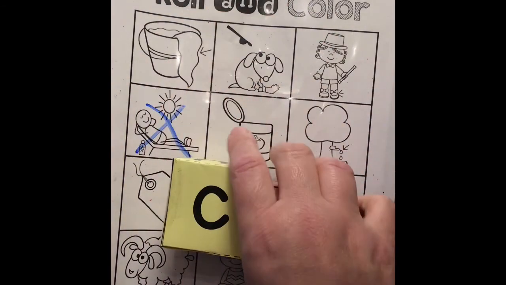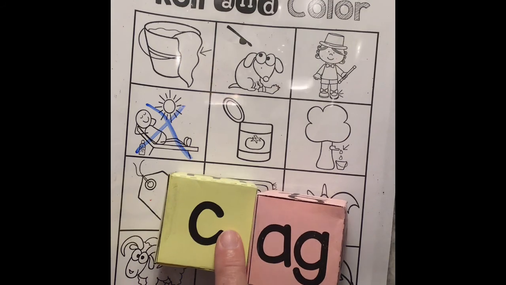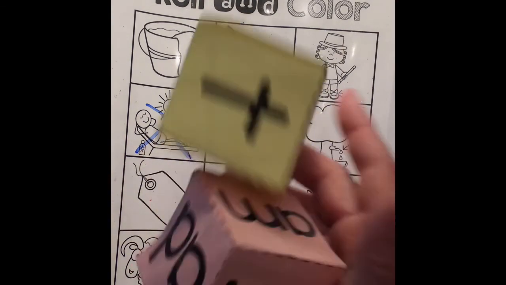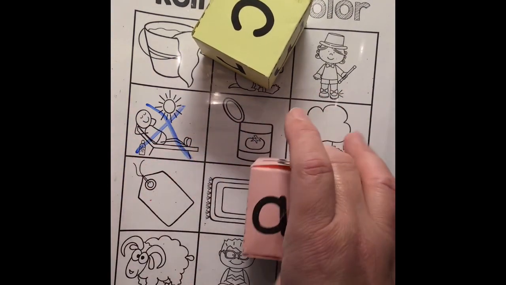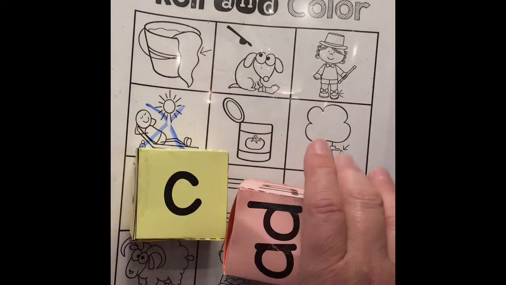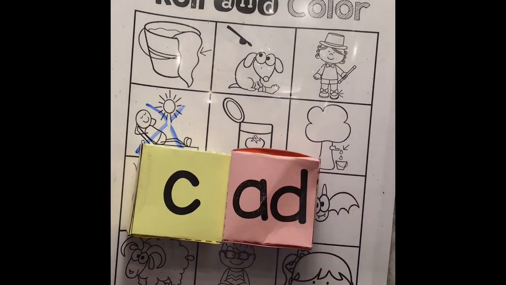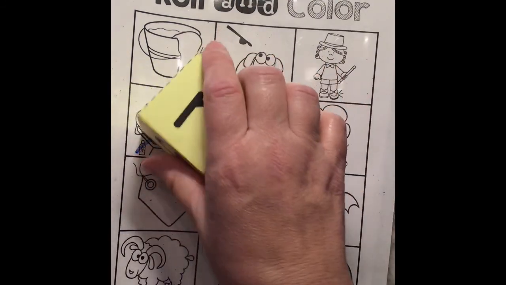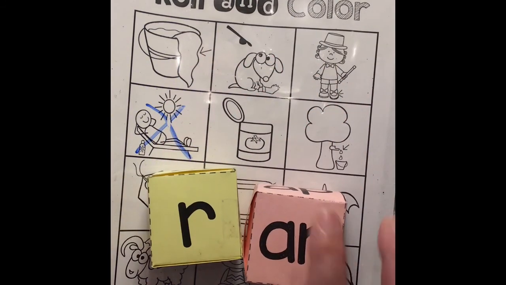What are kids practicing here? Are they practicing recognizing these phonics features, or are they practicing writing these? Well, they're practicing reading them, which is good, right? So sometimes you get a roll that doesn't actually make a word, which you can talk about. Cad, is that a word? No. So roll again, and then we got ran.